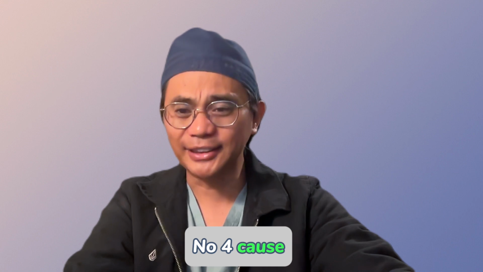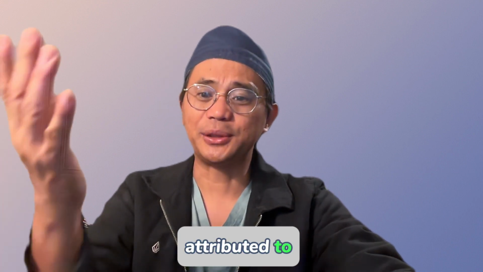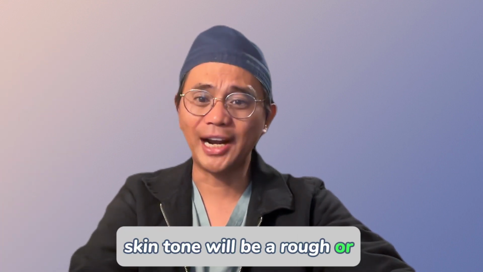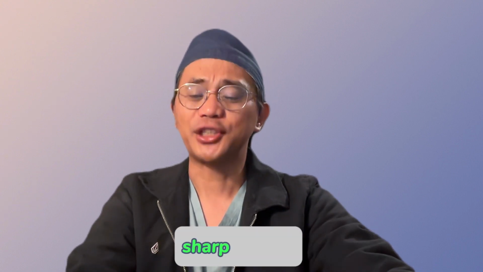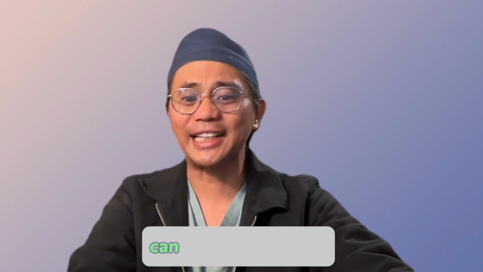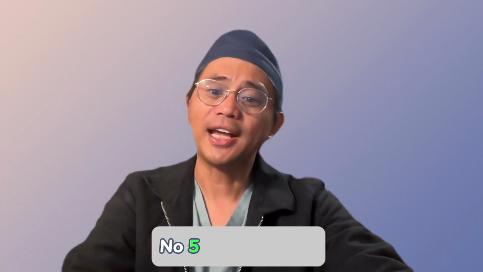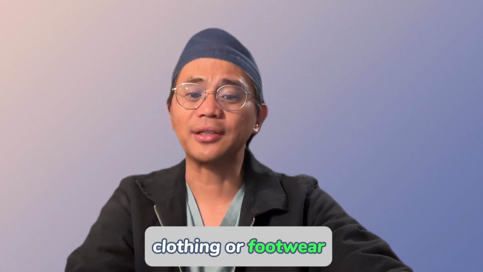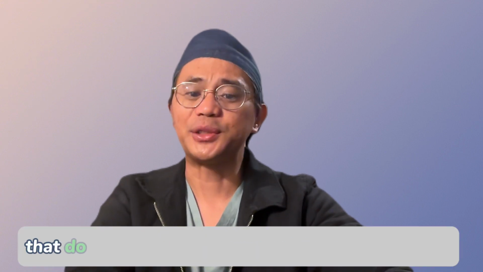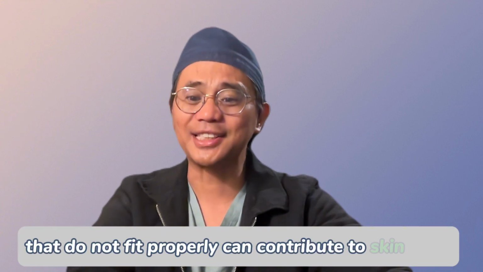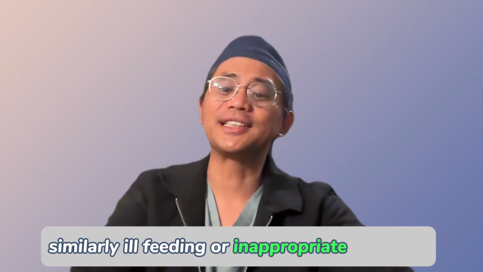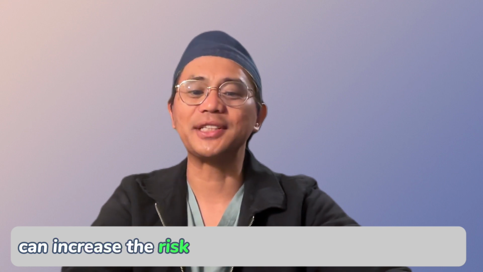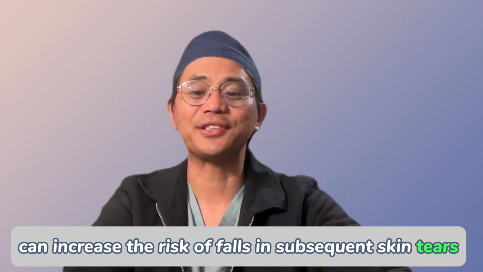Number four, a cause that could be attributed to skin tears, will be rough or abrasive surfaces. Interactions with rough surfaces, sharp objects, or abrasive materials can lead to skin tears. Number five, inappropriate clothing or footwear. Clothing with rough seams or materials that do not fit properly can contribute to skin tears. Similarly, ill-fitting or inappropriate footwear can increase the risk of falls and subsequent skin tears.